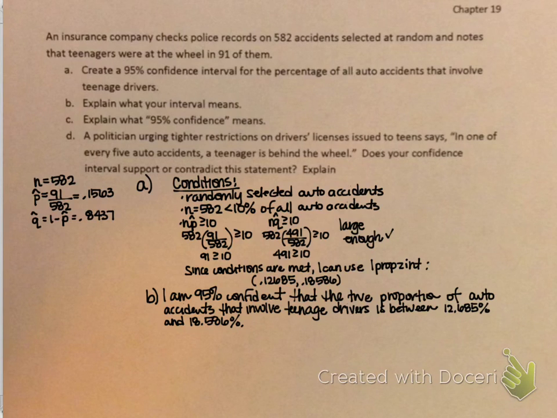Okay, so A and B. So I went through with my conditions. The randomly selected auto accident, so that's good. 582, sadly, is less than 10% of all auto accidents. And then I have to do my np and nq. And I haven't flipped back at the previous slides yet, but I'm guessing I forgot to put the hats on that p and q. Remember, if we don't know what p or q is, we have to use the hats here. So for my large enough sample, I ended up with 91 is definitely bigger than 10, and so is 491. So large enough is satisfied. Since the conditions are met, I can use one prop z int.